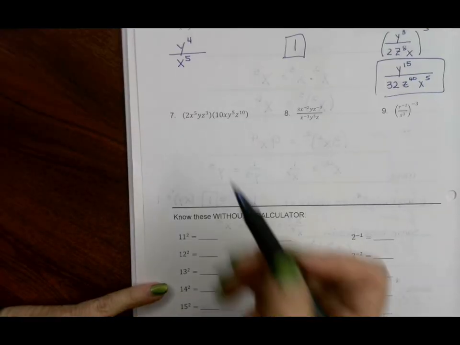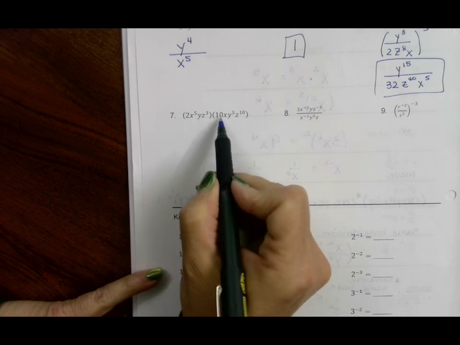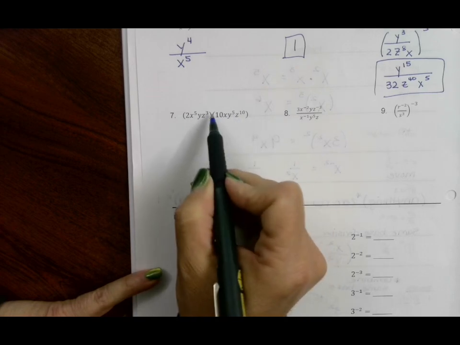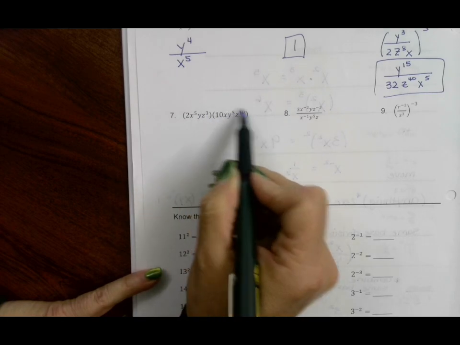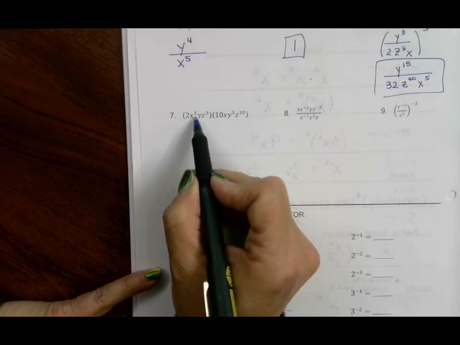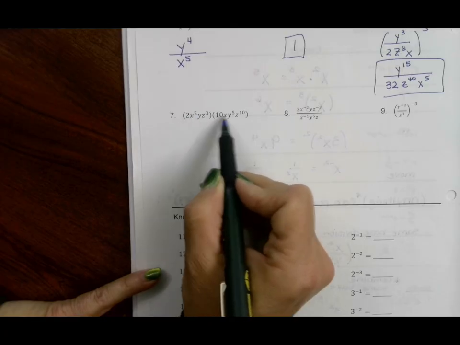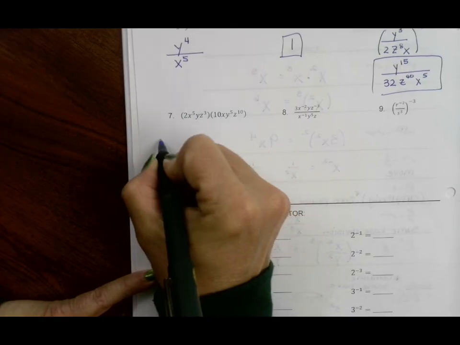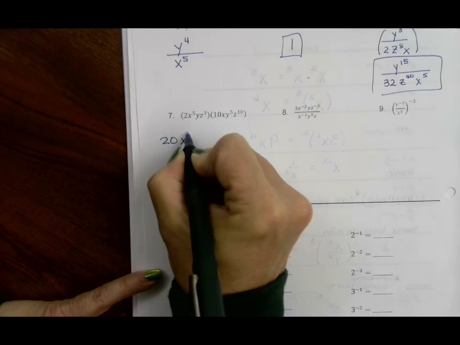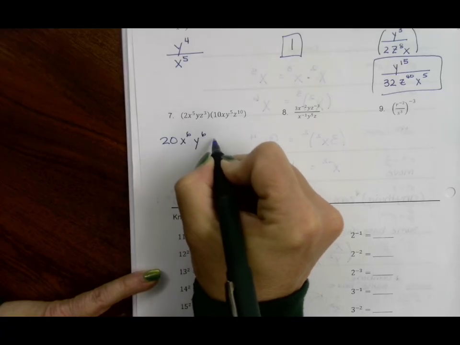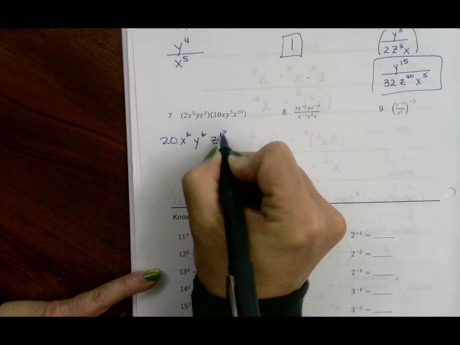All right, here what I have is 2 different terms that are all multiplied together. So what I'm going to do is multiply all these together, and when I multiply these together, I'm going to add. So if I put the x to the 5th and the x together, I add the exponents because I'm multiplying. So this becomes 20, x to the 6th, y to the 6th, z to the 13.